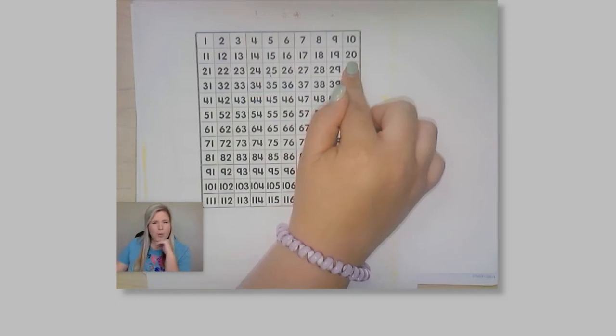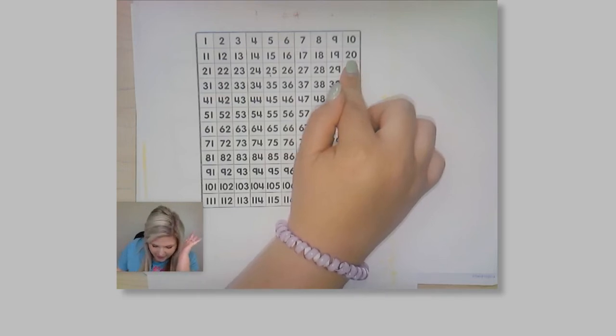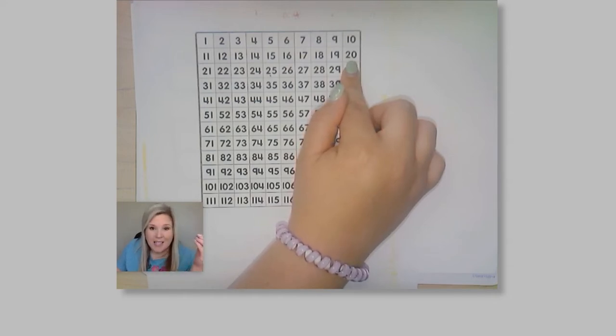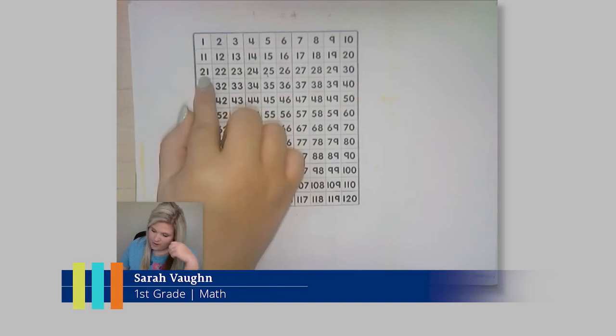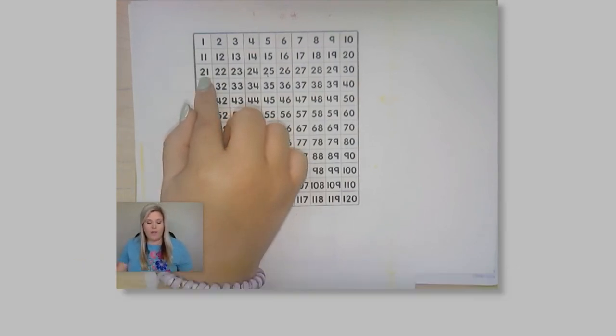Hmm. Where do we go now that we're at the end of the row? Did you just say that we should go to the next row? If you did, excellent job. We will go to the next row of numbers, starting with number 21.